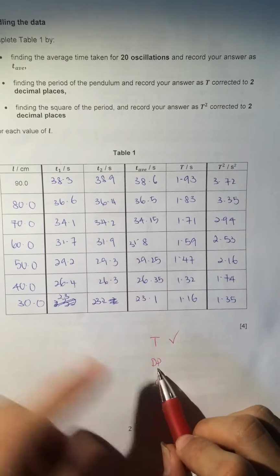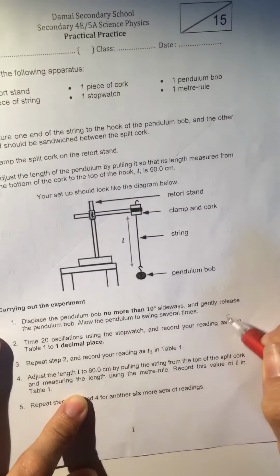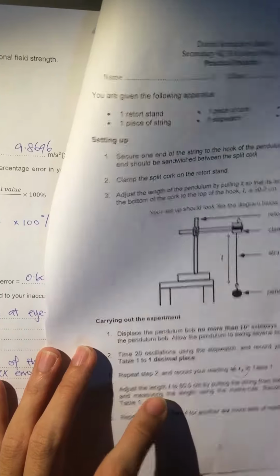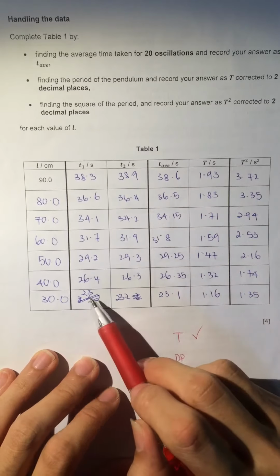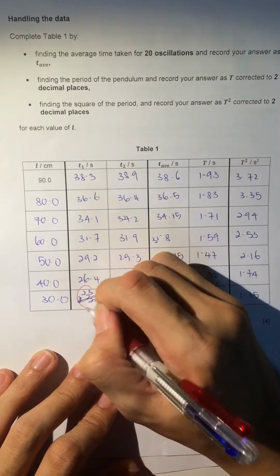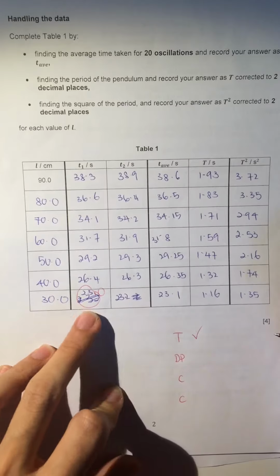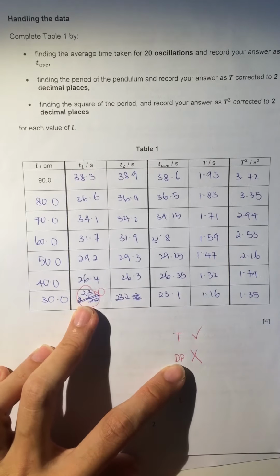Next, DP. The question tells me that T1, T2 are supposed to be recorded to 1 decimal place. So I will check your T1 and T2. T1 and T2, very good. All to 1 decimal place. Then I see 23. I suppose you have 23.00 on your stopwatch, but this is not acceptable. So once I see this, I expect 23.0. Once I don't get this, you will get a cross for DP because instructions were not followed.